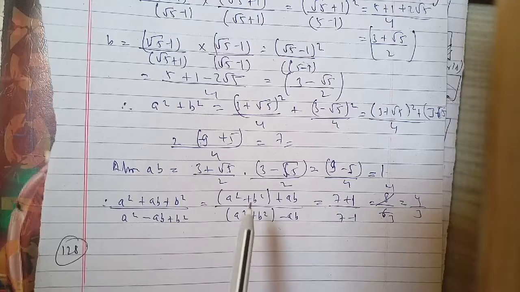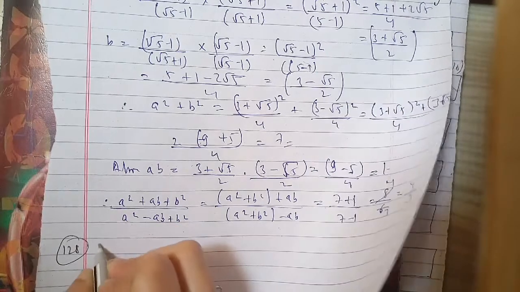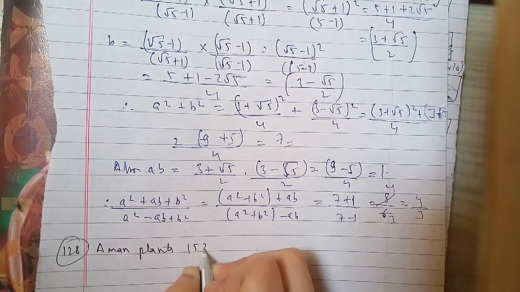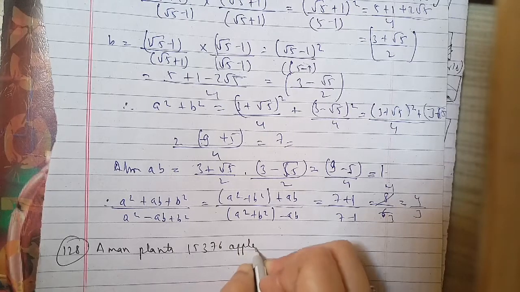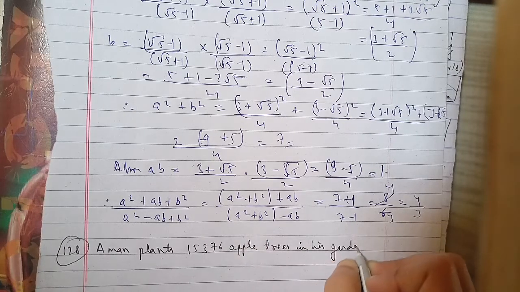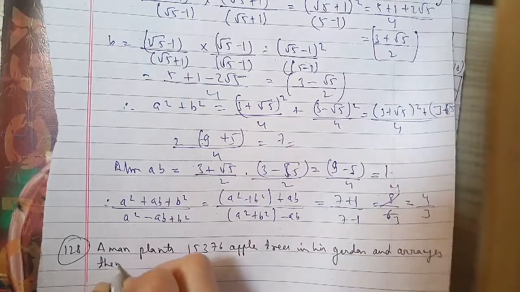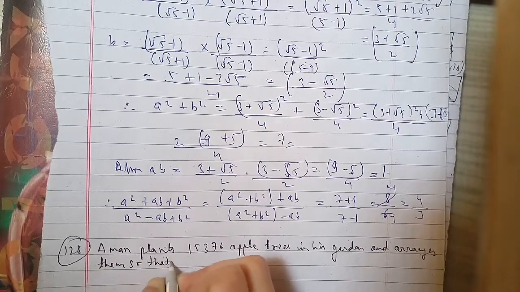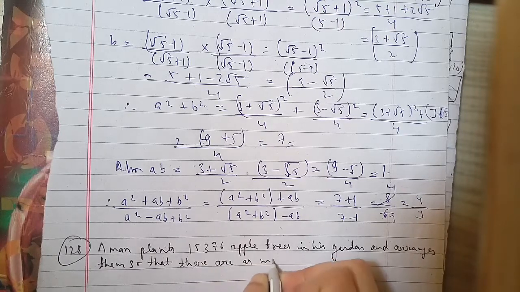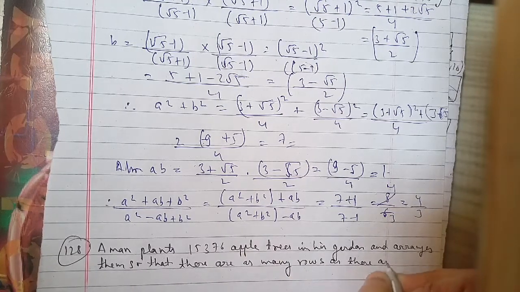And the question is, a man plants 15,376 apple trees in his garden and arranges them so that there are as many rows as there are apple trees in each row.